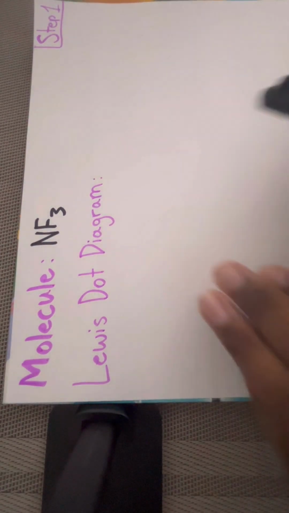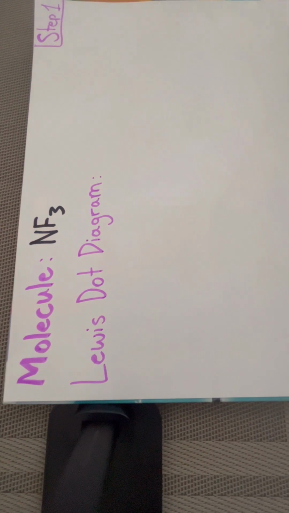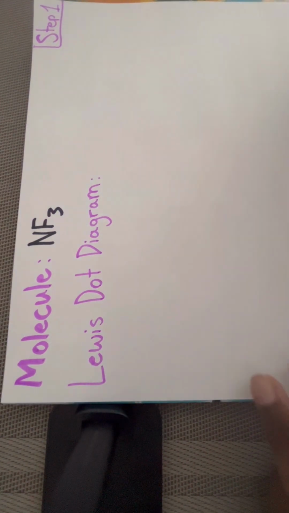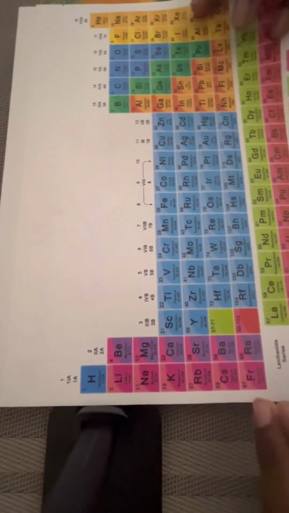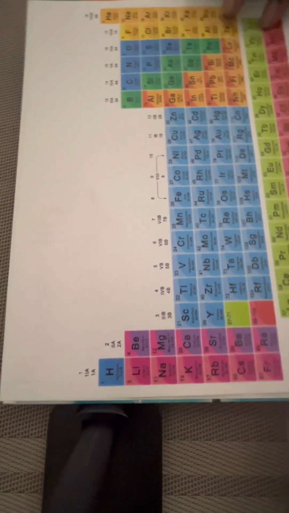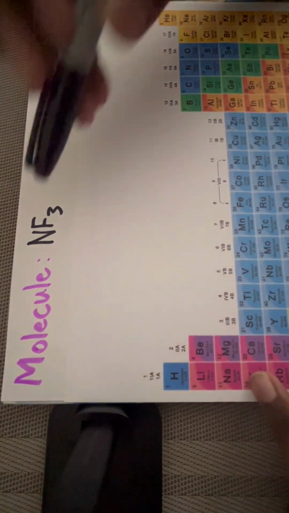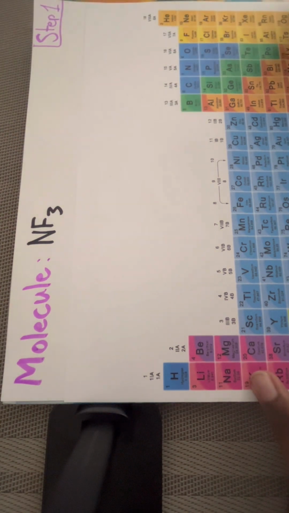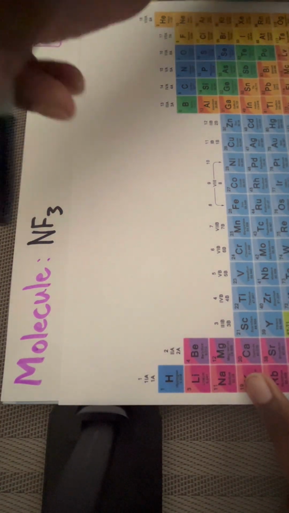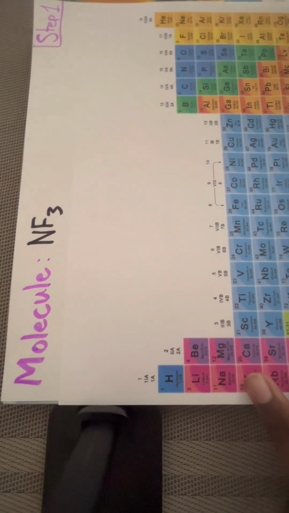So step one for hybridization is you actually have to draw a Lewis dot diagram. If you're not familiar with the Lewis dot diagram, don't worry. It is quite simple and all you will need is your periodic table. So our molecule is again nitrogen trifluoride, so our two atoms will be nitrogen and fluorine.